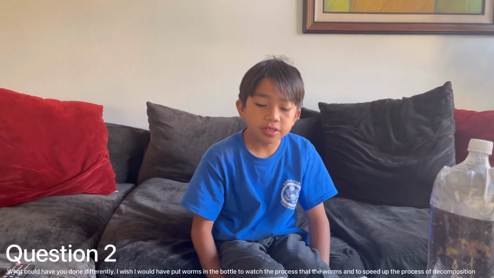For question 2, it says, what would you have done differently? I would have put worms in the bottle to watch the process and to speed up the process of decomposition.